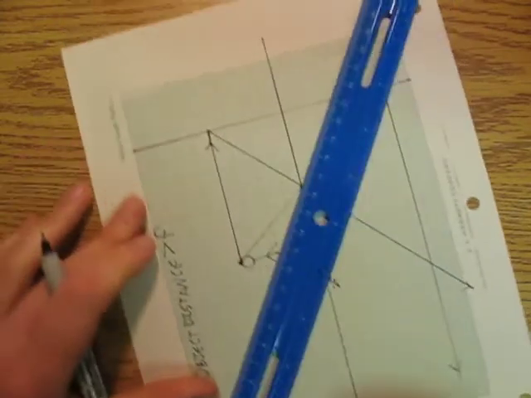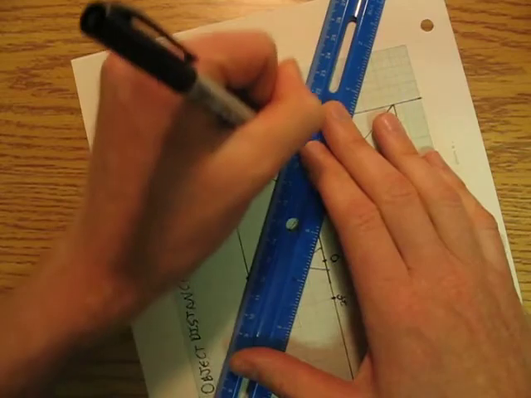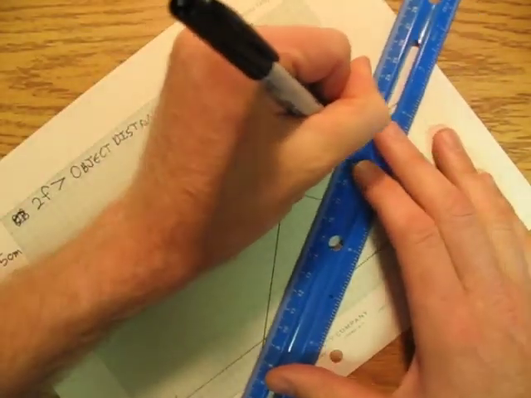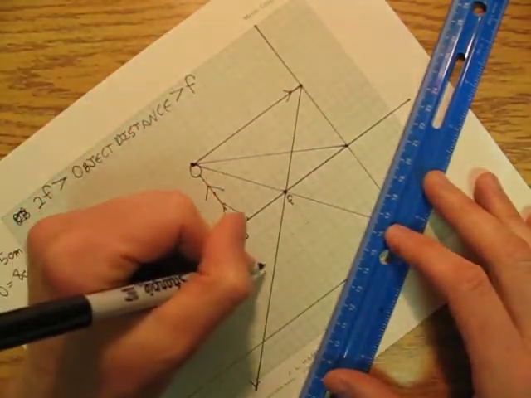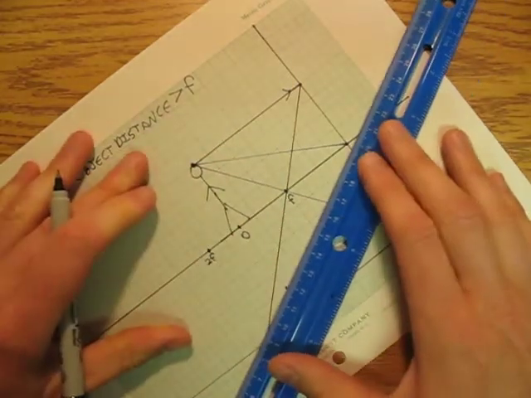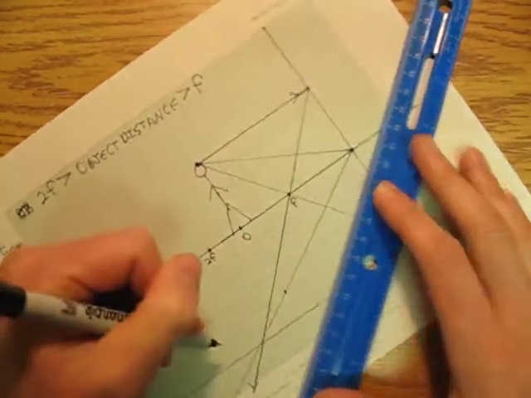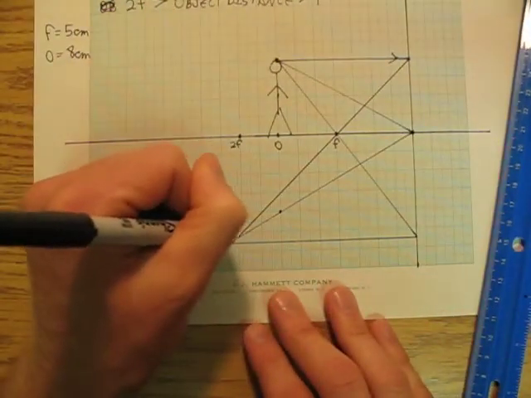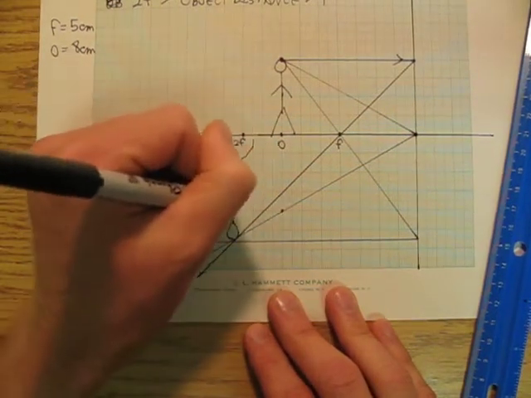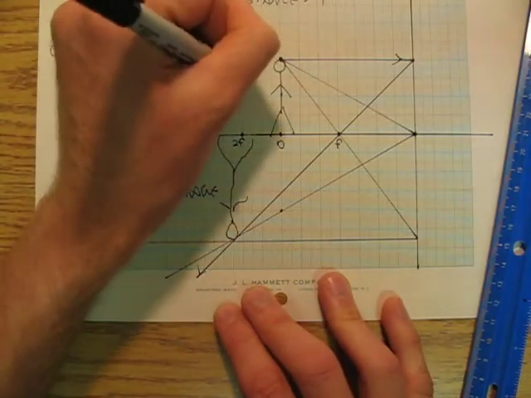And then it goes in through the center, and it goes out at the same angle. So the same angle is 1, 2, 3, 4 boxes down. I want to hit that point right there. And so it all comes in right around here. So this is my little fuzzy image of my dude. So this is my image. This is my object.